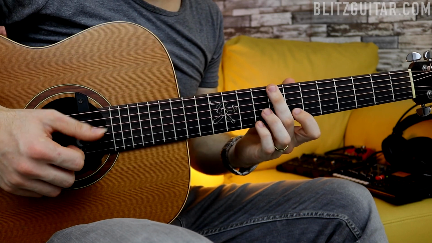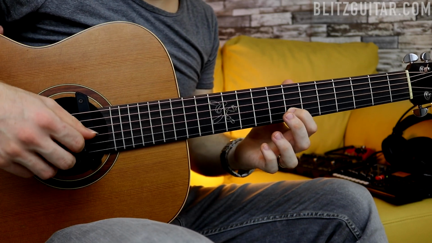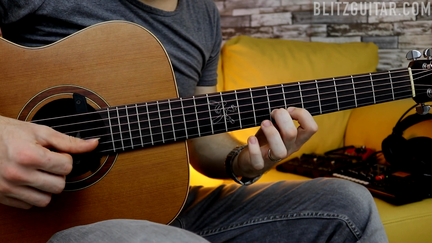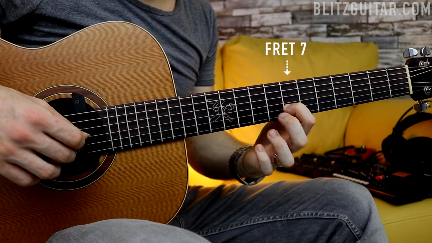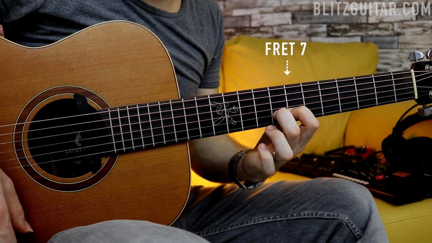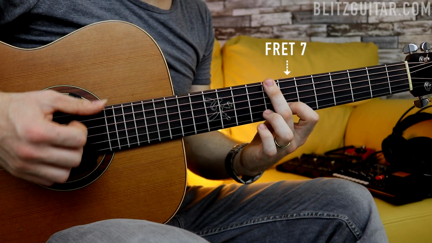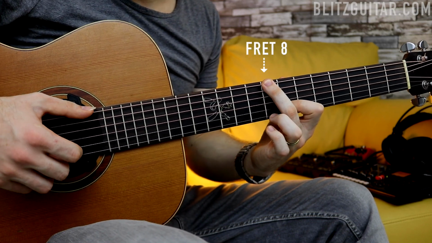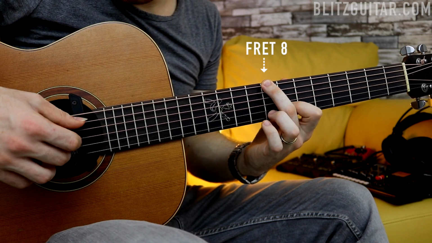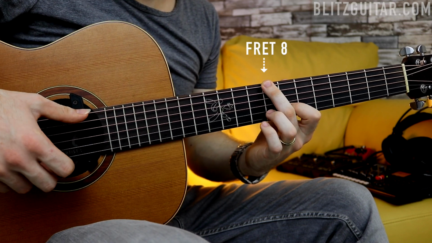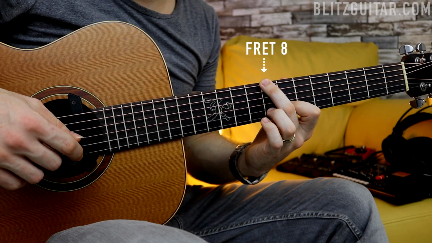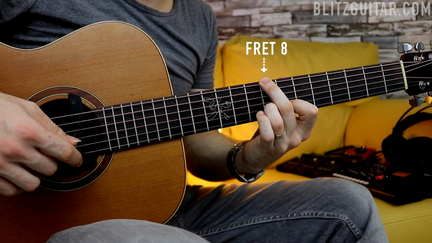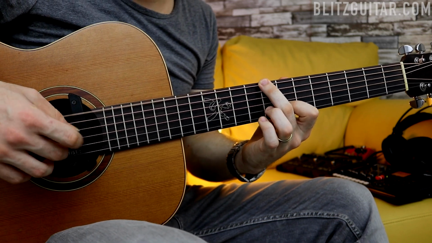So we have a melody going here on the B string. So we have B string fret number 7, 8, and E string open. But we have to keep the bass note. So the first chord is the C, which is gonna have the low E string fret number 8. So the melody is played. So you play the bass note, then the B string fret number 7, 8, and E string open. You repeat that twice.